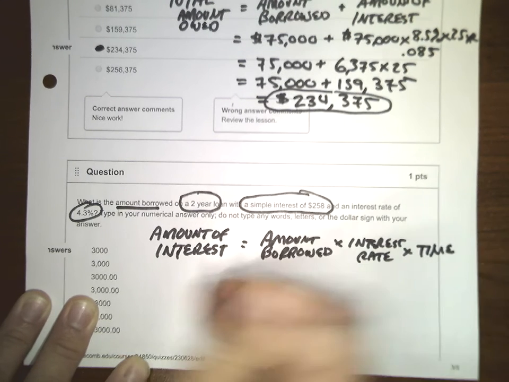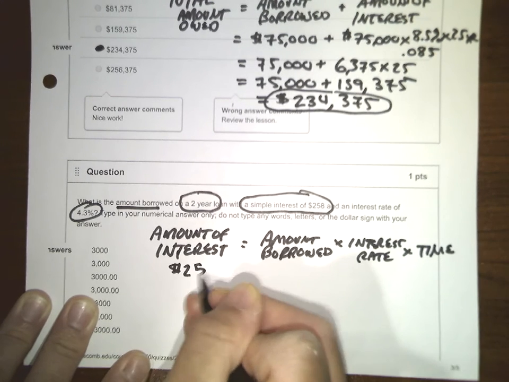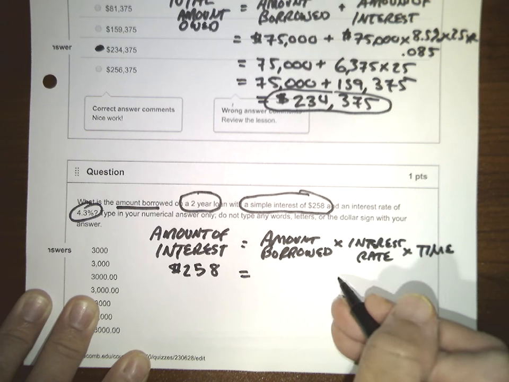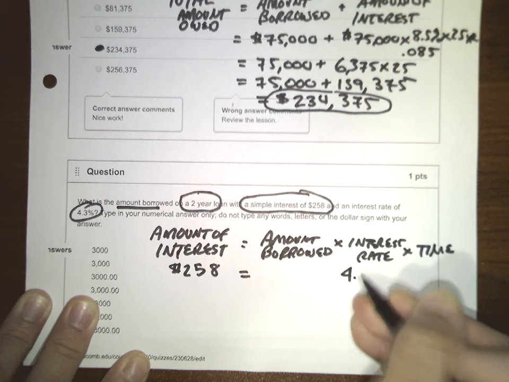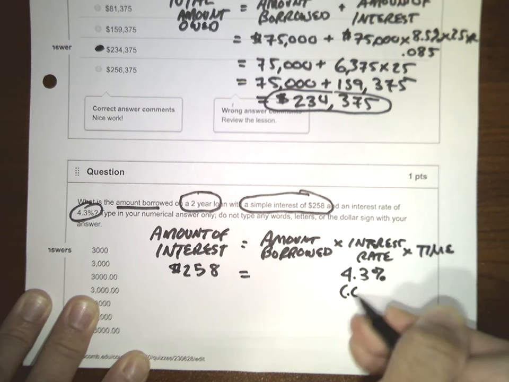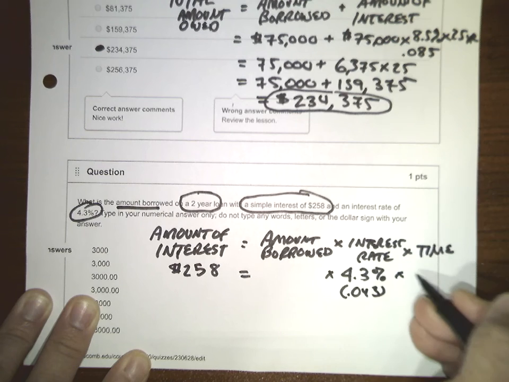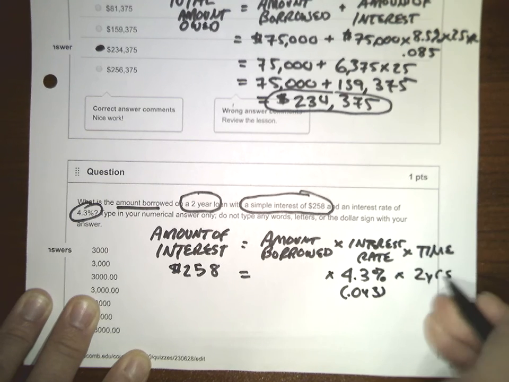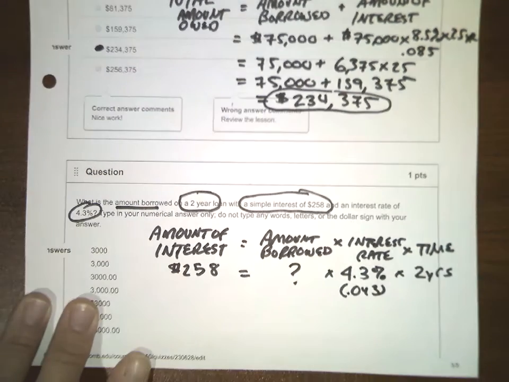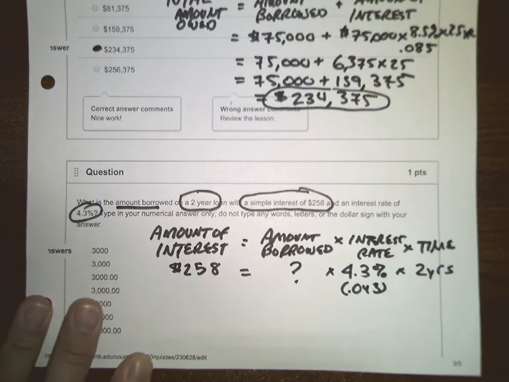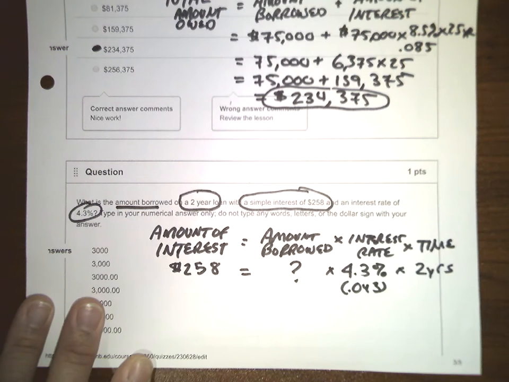All right, so here they tell us the amount of interest, $258. They don't tell us the amount borrowed, but they tell us the interest rate is 4.3% or 0.043, and that the number of years is 2 years. So you don't know that amount here. All right, but that's okay. We can figure this out. So let's multiply 0.043 times 2.